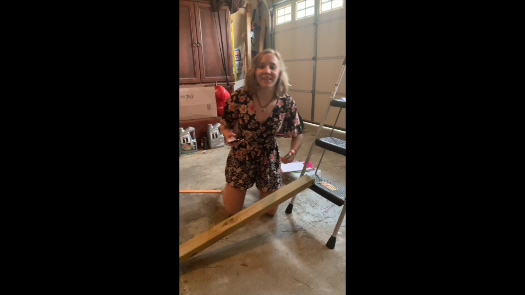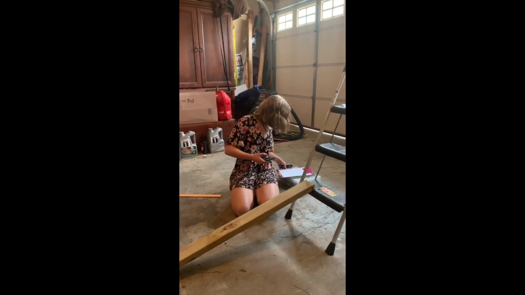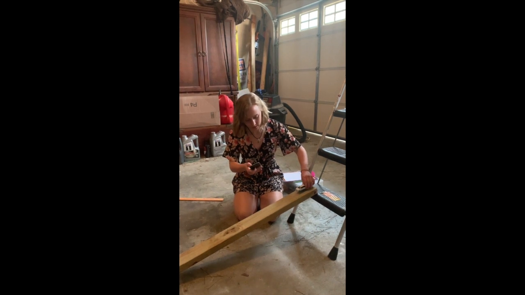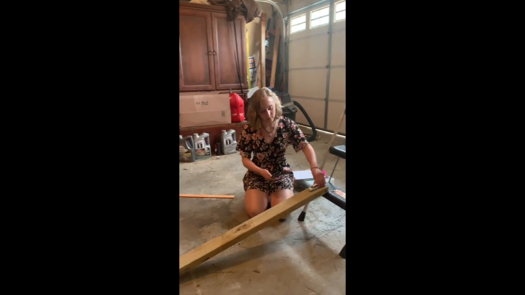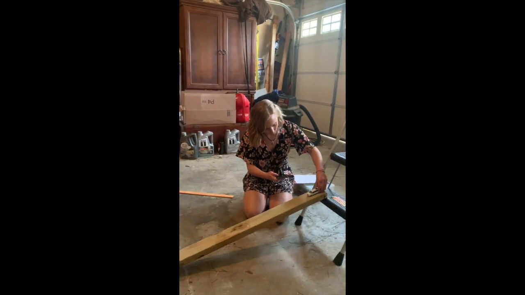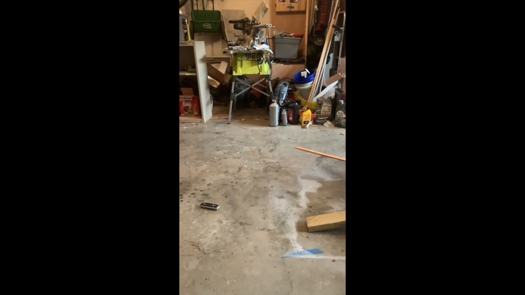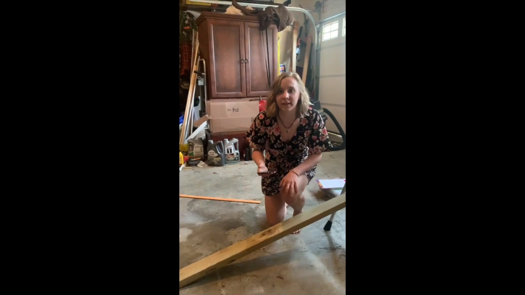Okay, to start out the experiment, we're going to start at the lowest height, which is 11.5 inches. I'll start the stopwatch when I'm up here, and I'll stop it when it's down at the very bottom of the ramp. And that was 1.42 seconds.